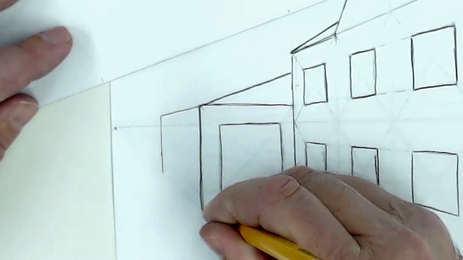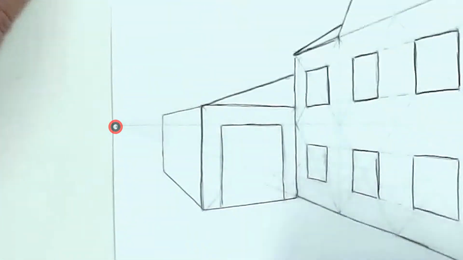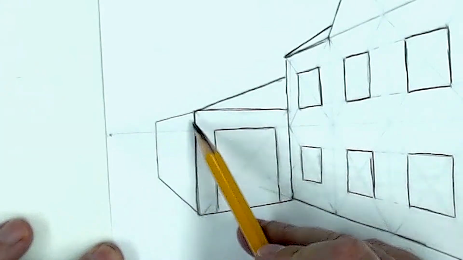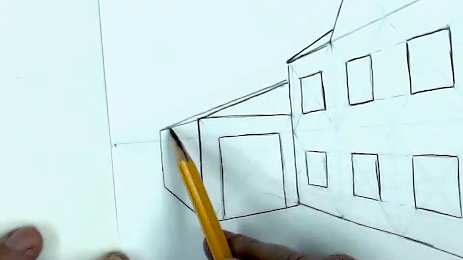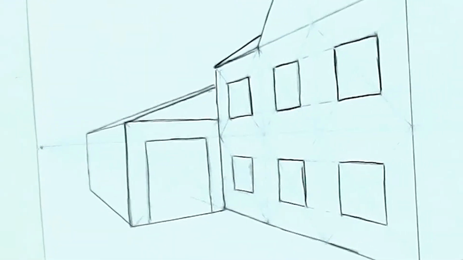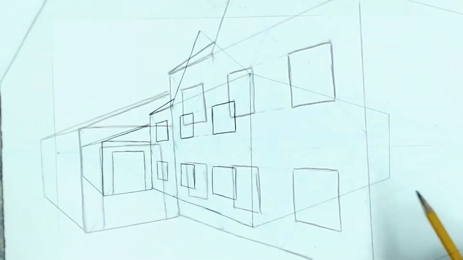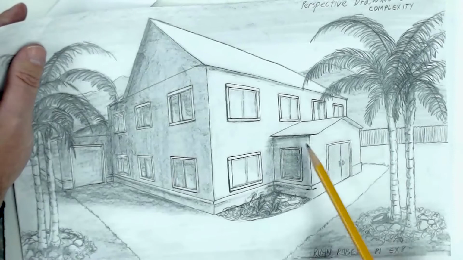And I'll have this go back about there. Okay, so that's giving me the far wall of the garage. Maybe just fake in that little line for the roof right there. Cool, I've got the garage. That was easy.